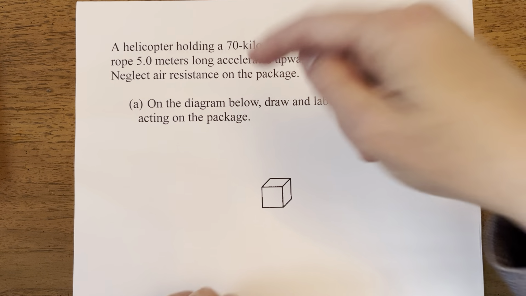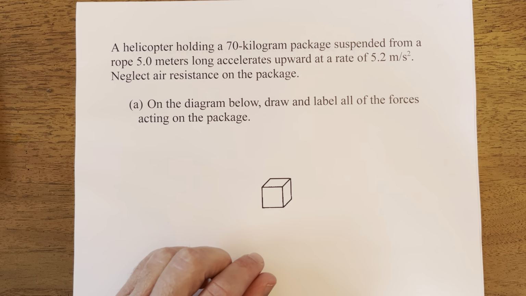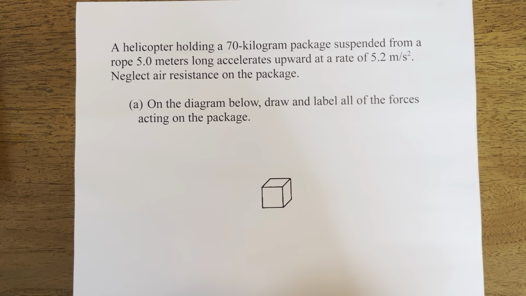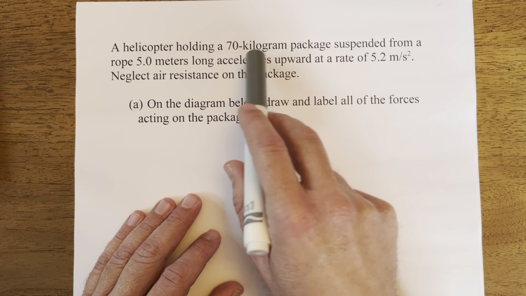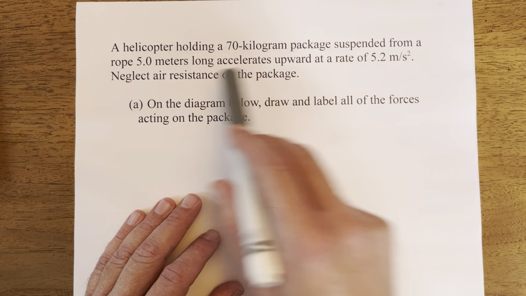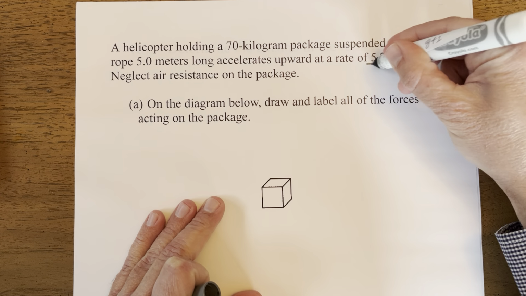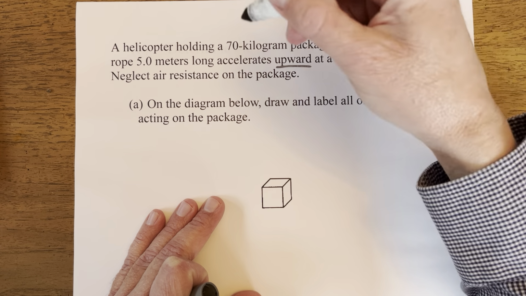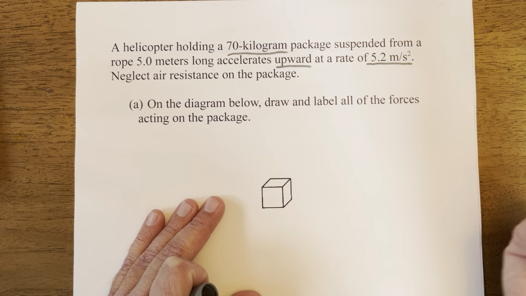Hey everybody, let's look at this problem here from 1988, what I would generally classify as not a helicopter problem. It is a helicopter in this one, but an elevator problem. So first part here, it says a helicopter holding a 70 kilogram package suspended from a rope 5 meters long accelerates upward at a rate of 5.2 meters per second squared. The fact that it goes upwards is important, and it's a 70 kilogram package. Neglect air resistance on the package.